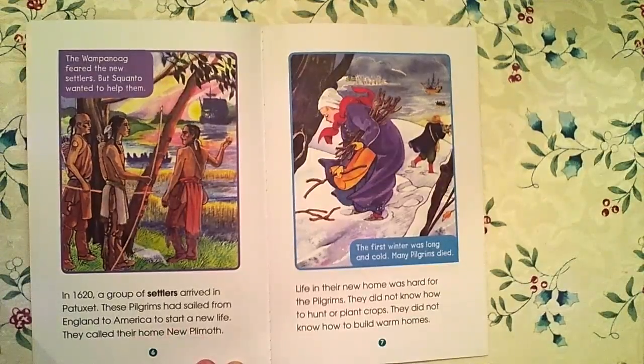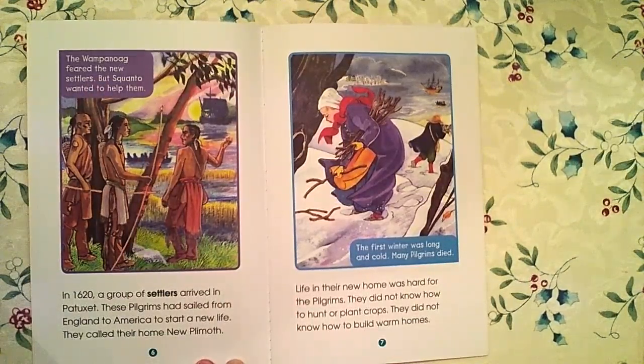The Wampanoag feared the new settlers. Of course, can you imagine why they would fear them? It seems like when they arrived, they brought sickness that killed many Native Americans. And so they were afraid of new settlers.